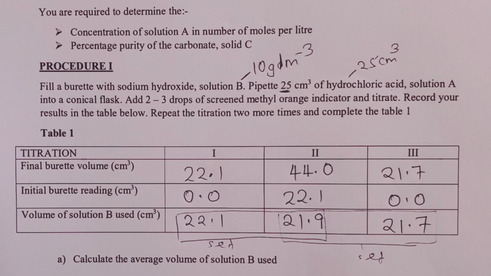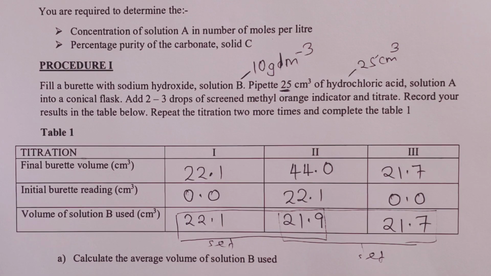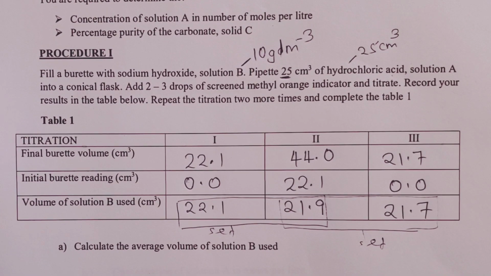It's always intelligent to do this, and there is a video that we did with an intent to just explain why it is prudent for a candidate to have two sets of volumes that can be averaged anytime we are doing a practical. With that, a candidate should now use any of the two sets to do the average volume.